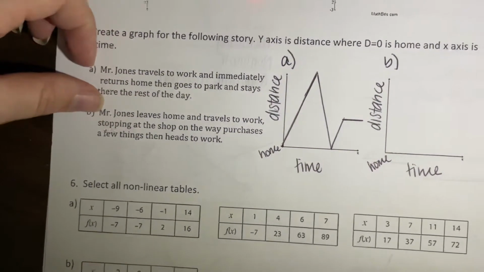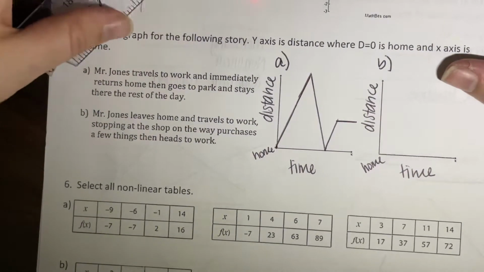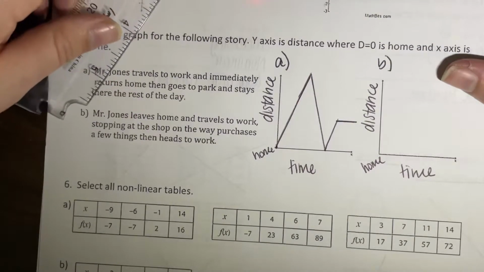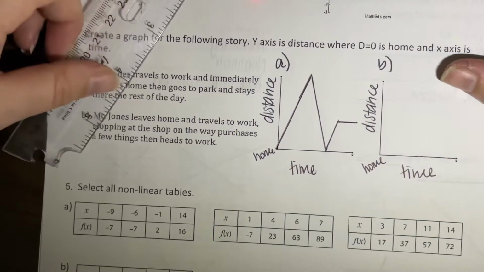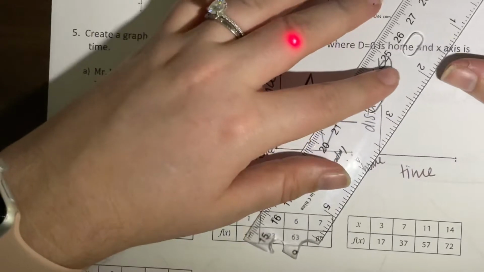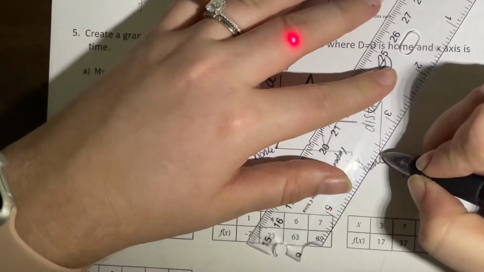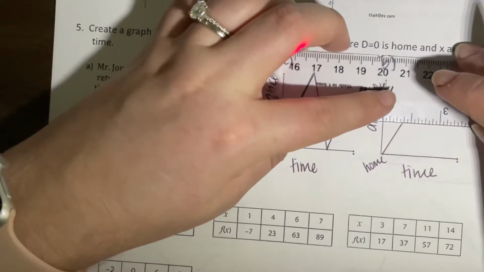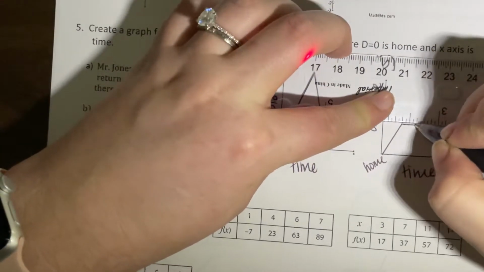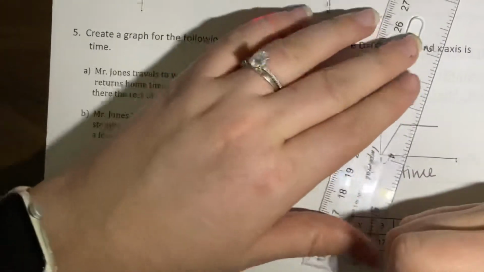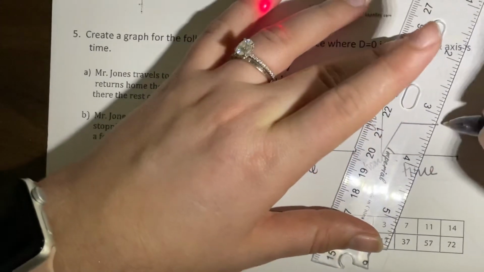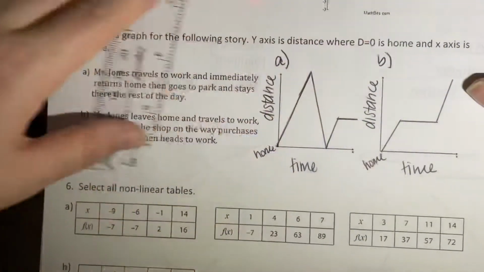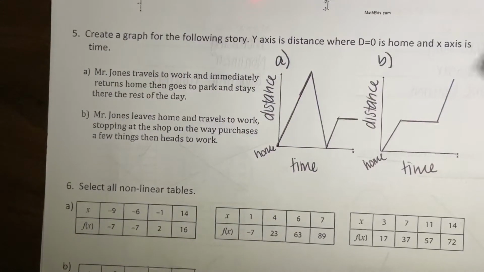Mr. Jones leaves home and travels to work, stopping at the shop on the way, purchases a few things, then heads to work. So home, and then he stops at the store. So home to store. Obviously, he's in the store for a little bit, so it needs to be flat. Purchased a few things, and then from there he goes to work.